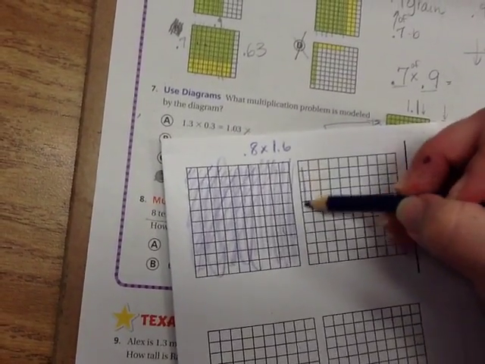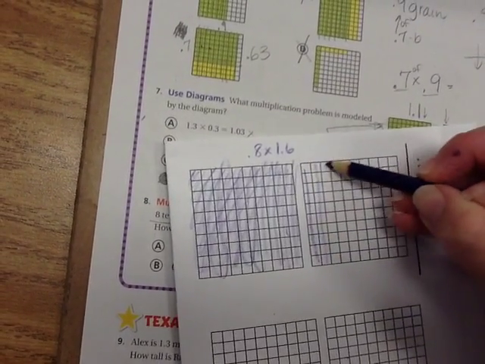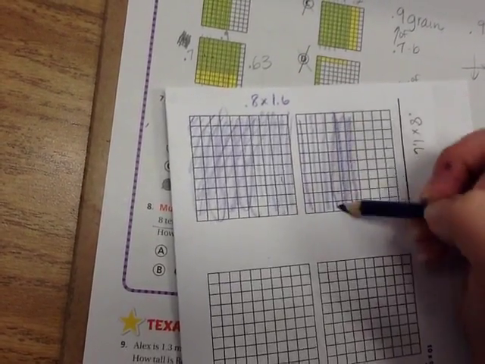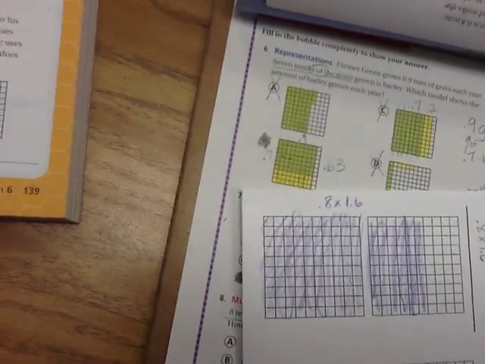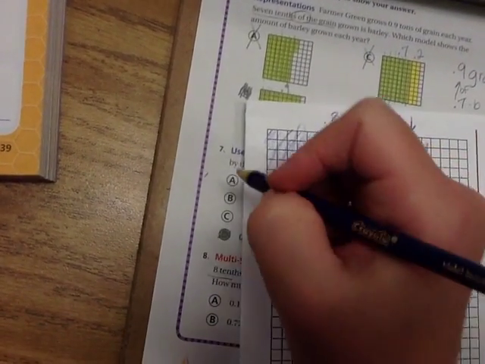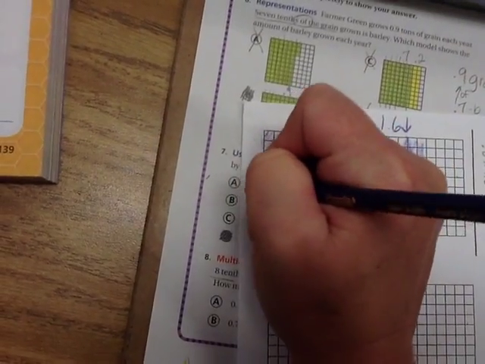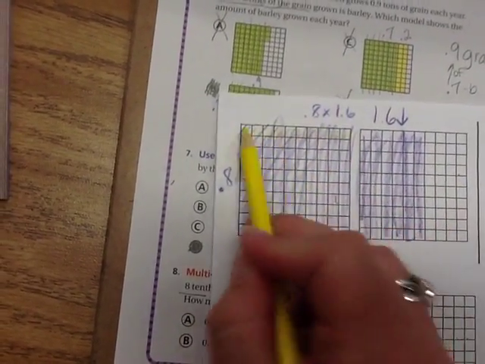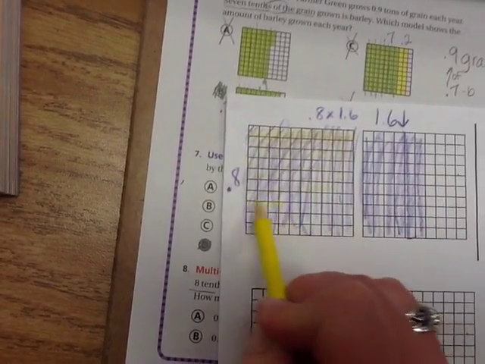So 1 and 6: 1/10, 2/10, 3/10, 4/10, 5/10, 6/10. So therefore, that is my 1 and 6/10 going down. So that means I need my 8/10 going the opposite way. So I need to take 8/10 of here.